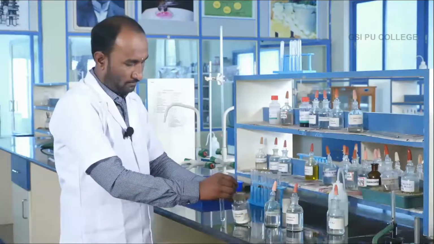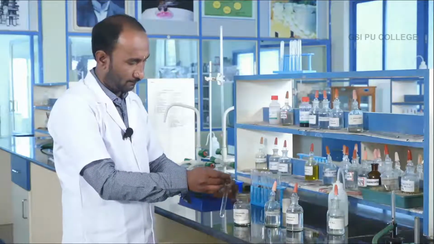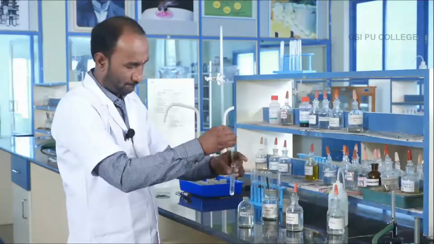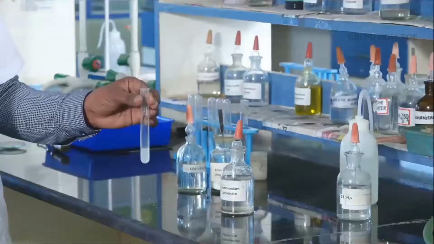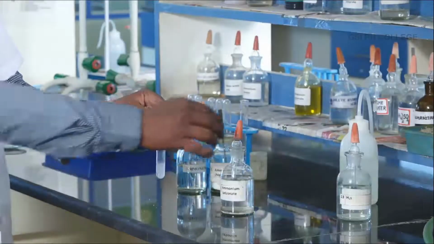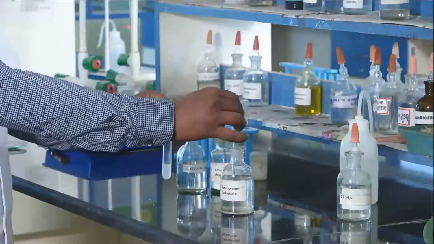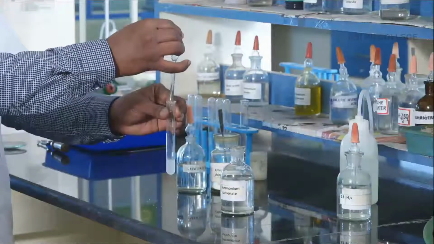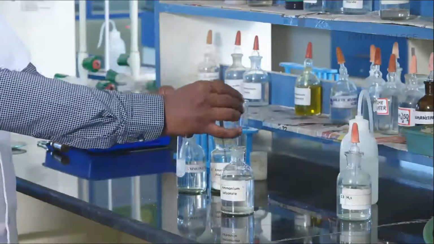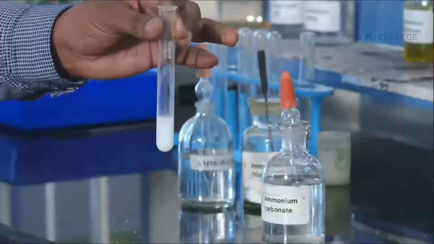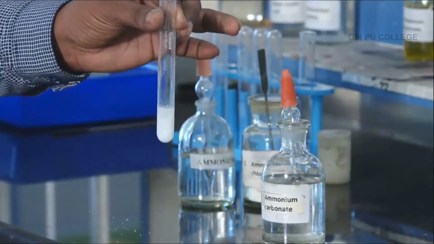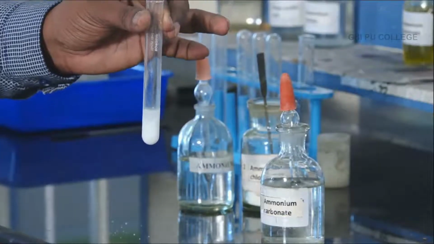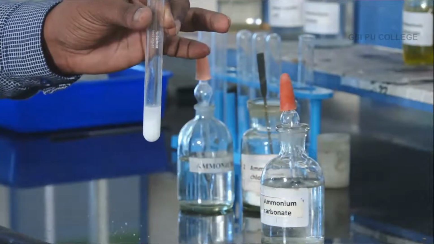Add ammonium chloride crystals. Then add ammonium hydroxide. Then add ammonium carbonate. Carefully observe the test tube. Add ammonium carbonate. White precipitate is obtained. This indicates that fifth group basic radicals are present.